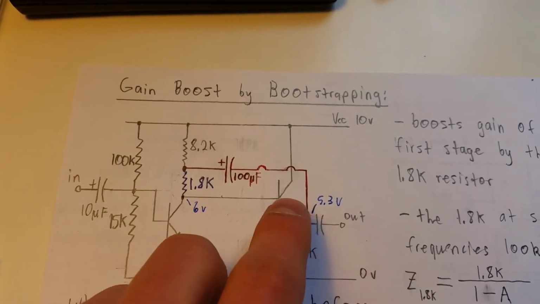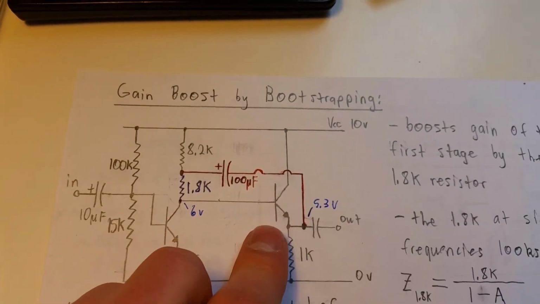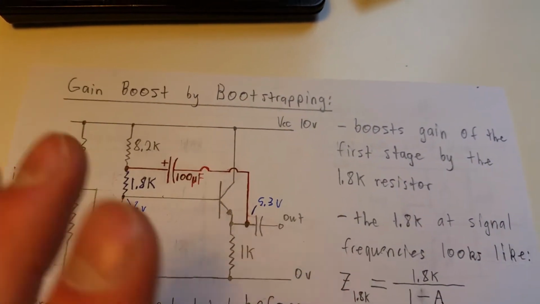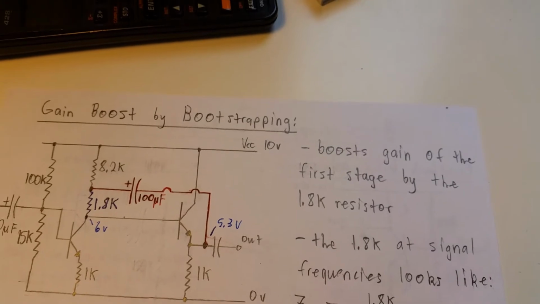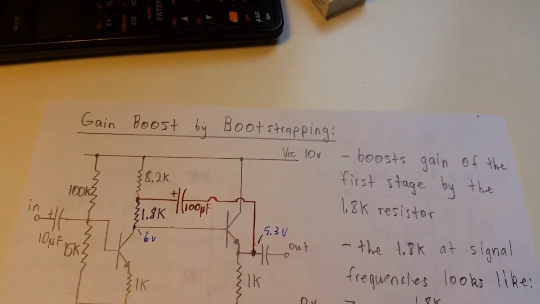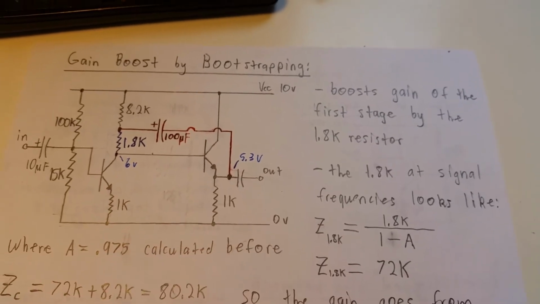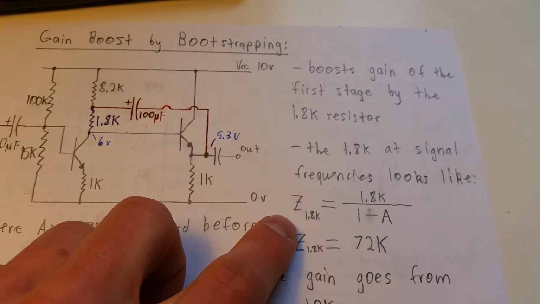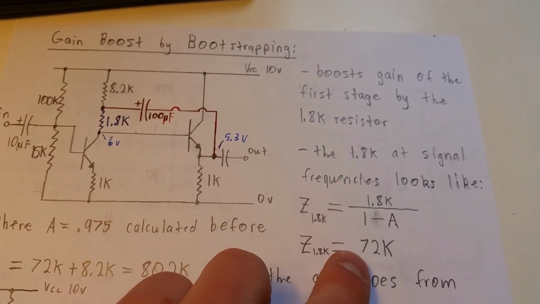You're directly coupling an emitter follower, and you're taking that input and feeding it back. So the exact same thing is going on here, and it boosts the gain tremendously, because that resistor is now going to look gigantic at signal frequencies. And so its impedance, because it's only at signal frequencies, is going to go up to 72k.